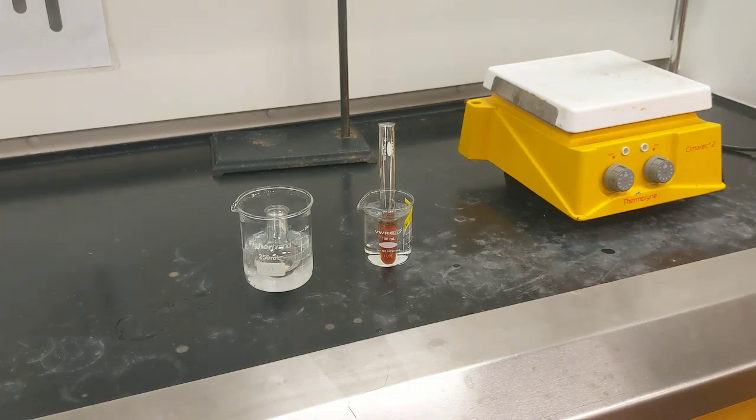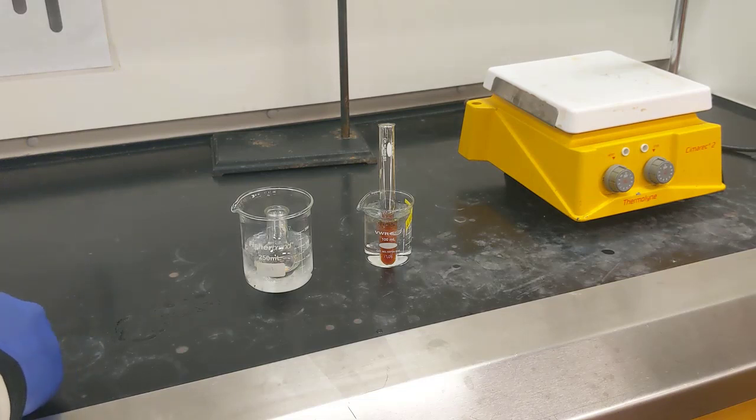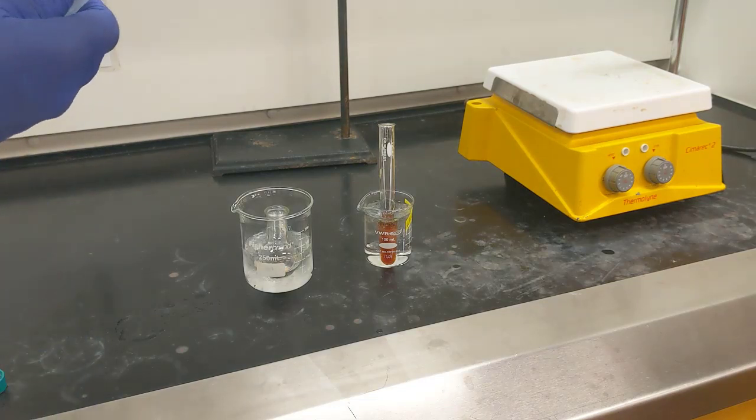Now that I have that added to my round bottom flask, I'm going to add the sodium hydroxide. Sorry, I misspoke earlier. We're actually adding 2 milliliters of 2.5 molar sodium hydroxide.